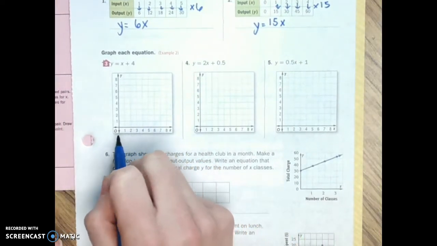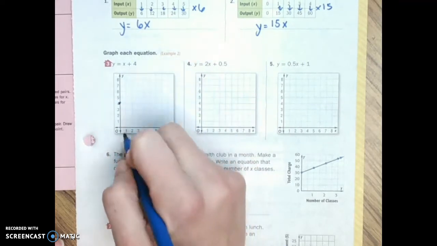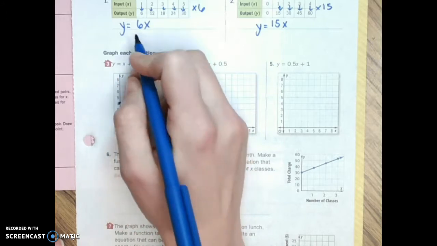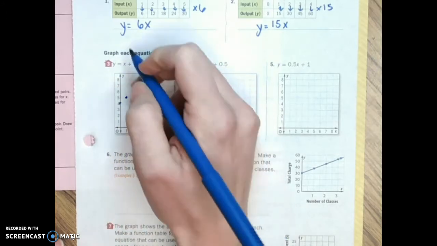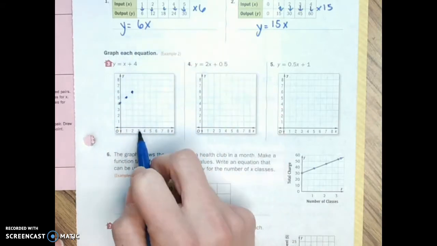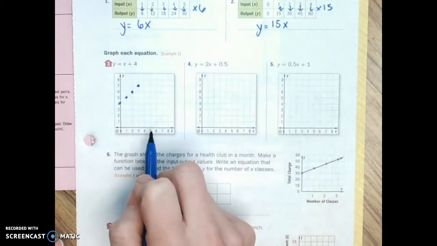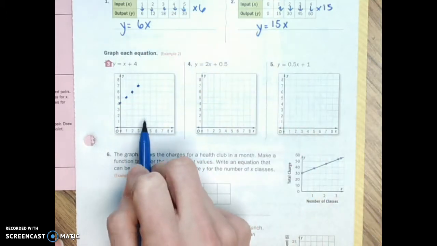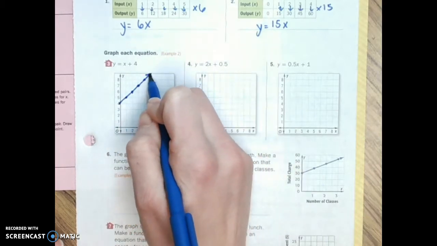On these ones, we're going to take these bottom numbers and plug them in. So 0 plus 4 is 4. 1 plus 4 is 5. 2 plus 4 is 6. 3 plus 4 is 7. And 4 plus 4 is 8. Then you're just going to draw your line as straight as possible and put a little arrow on it.